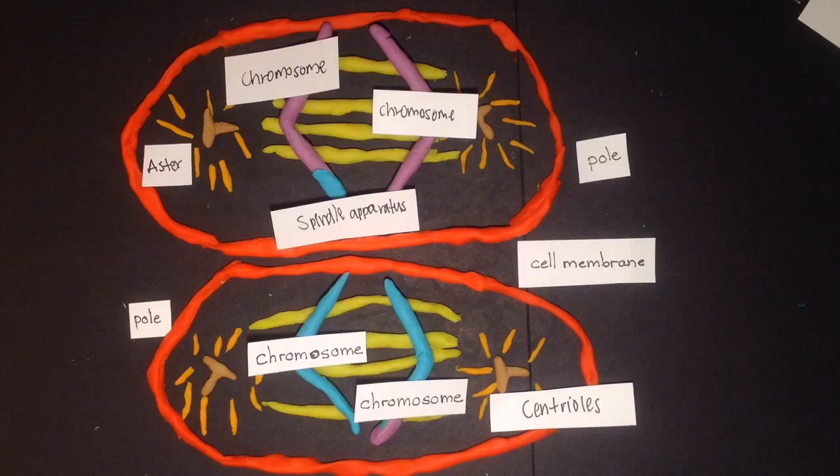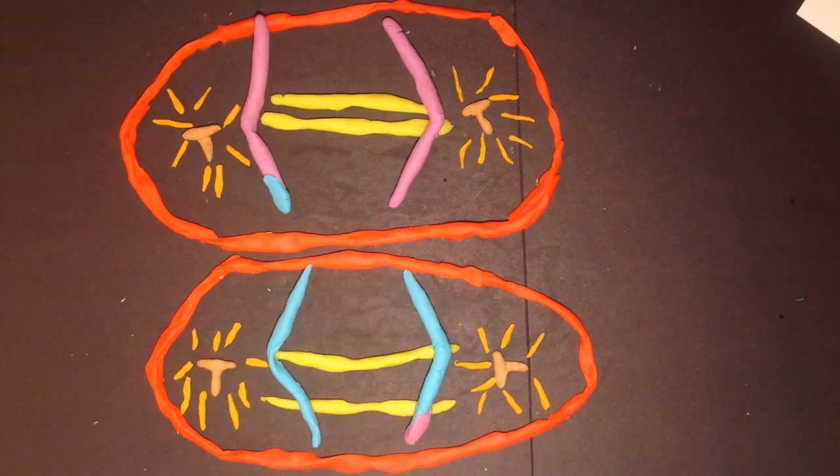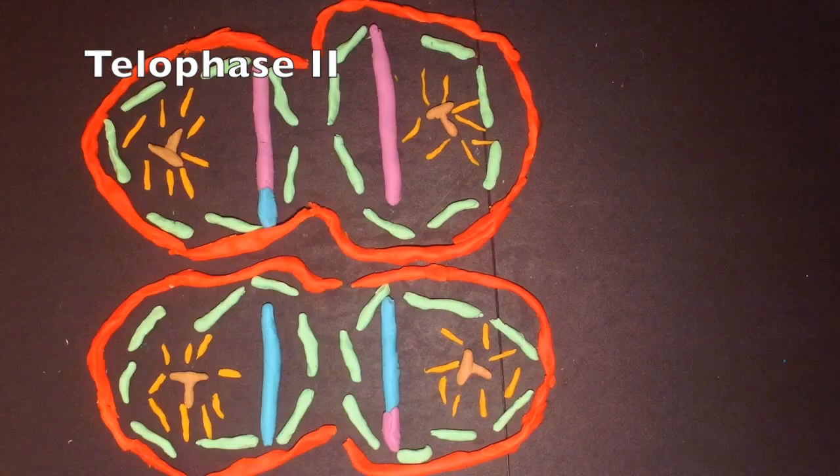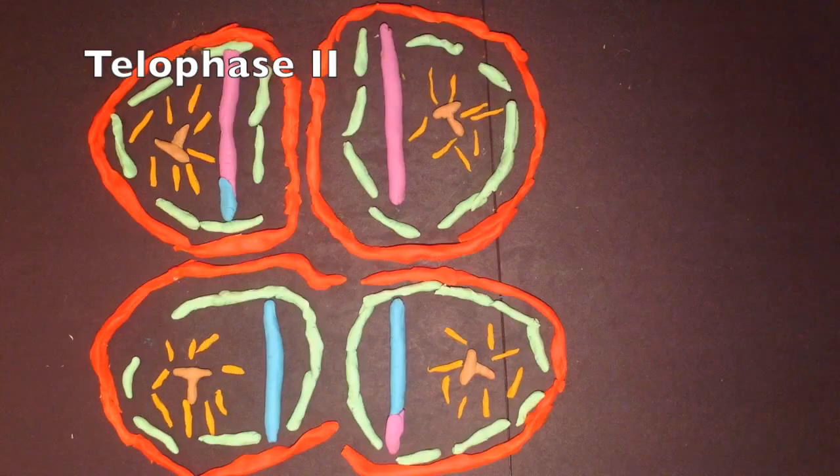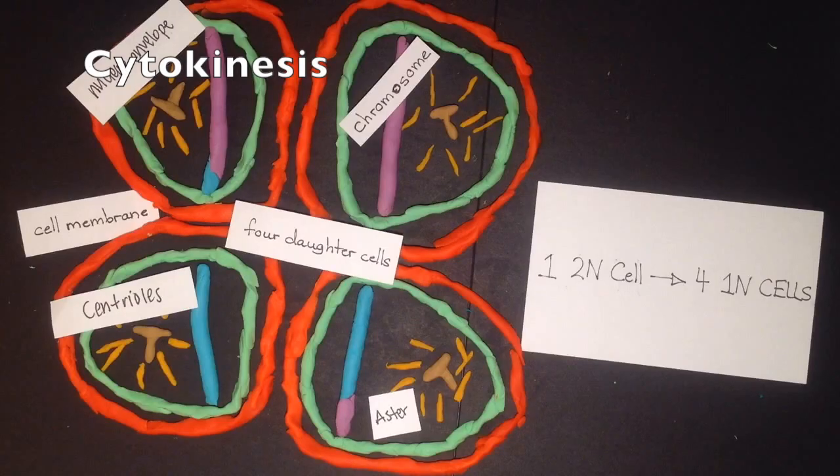The chromatids begin to move towards the opposite poles as individual chromosomes during anaphase 2. The nuclei form and chromosomes begin decondensing, while the nuclear envelope forms. The spindle apparatus breaks down and cytokinesis occurs. The division creates four daughter cells, each with a haploid set of chromosomes that are genetically distinct from the parent cell and one another.